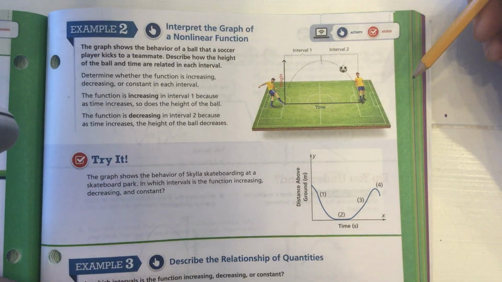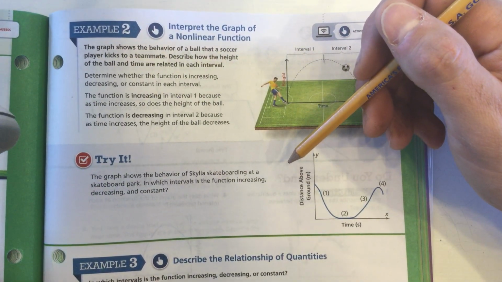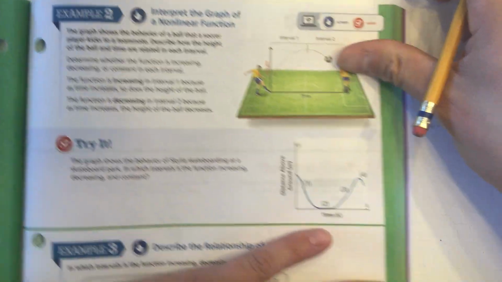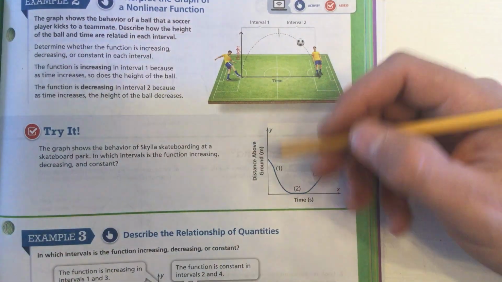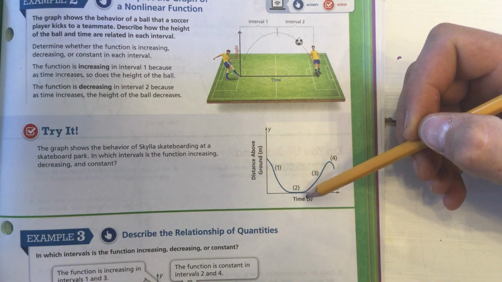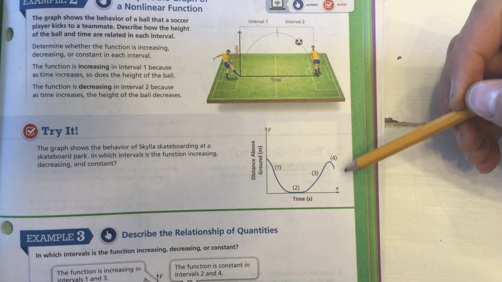So the graph shows the behavior of a skateboard at the skateboard park. In which interval is the function increasing, decreasing, and constant? So interval 1, decreasing, 2, constant, it's right there, 3, increasing, 4, decreasing.